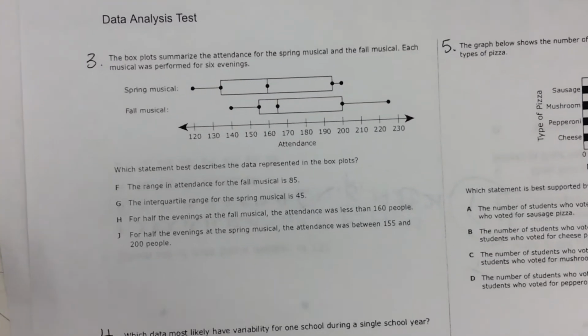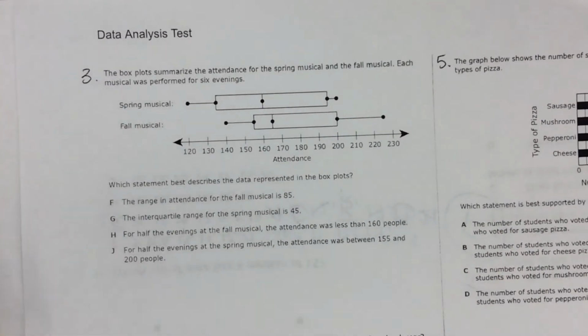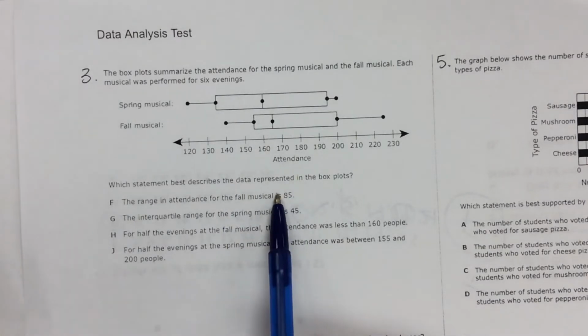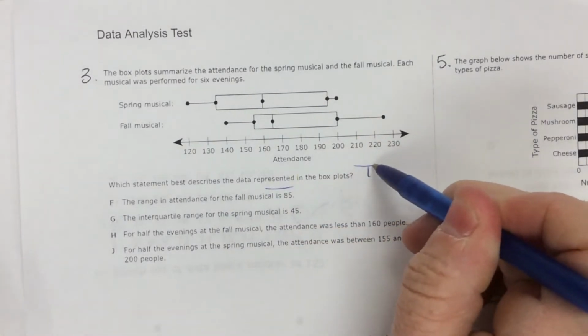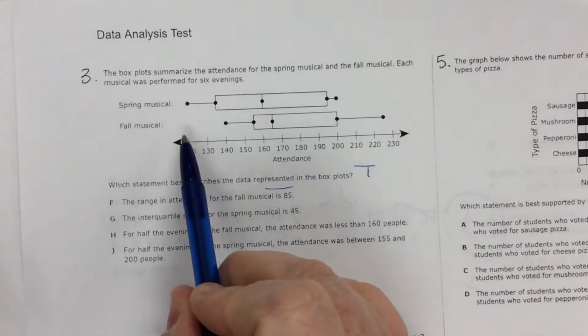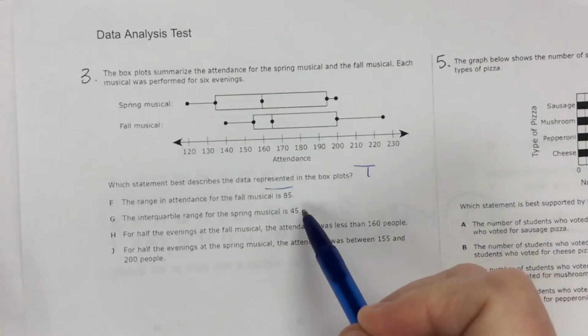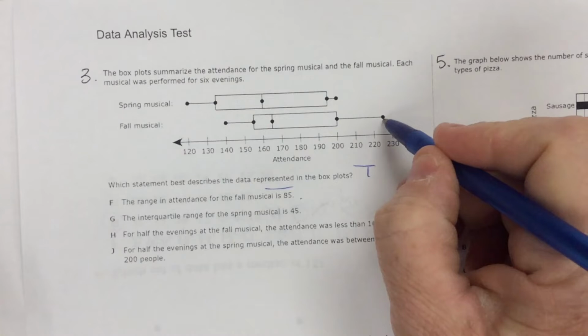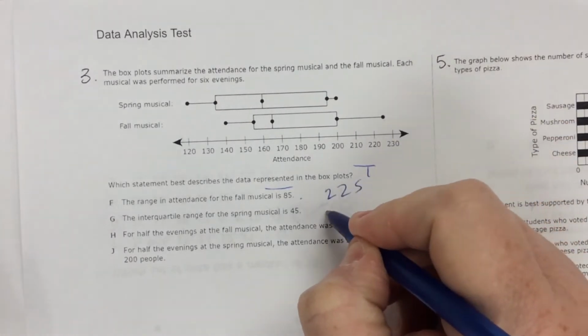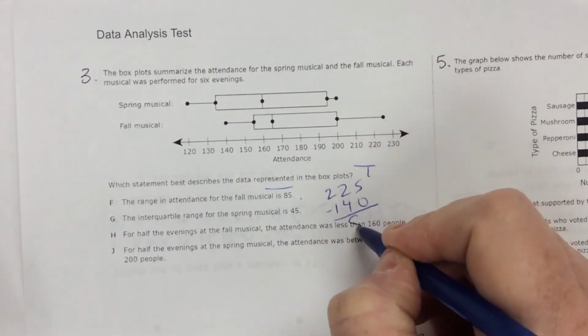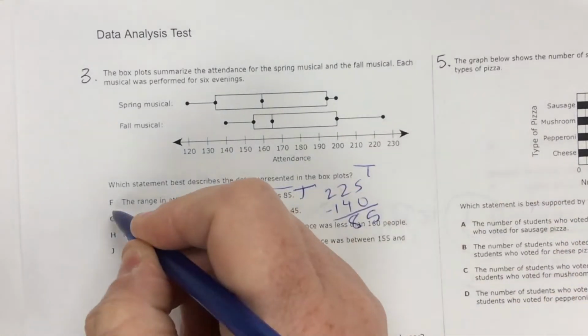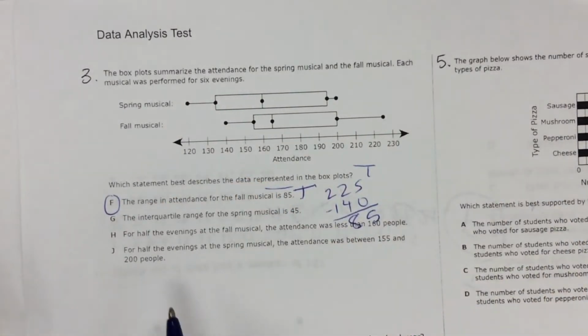All right, this one right here has a box plot. Actually, 2 box plots here. It's comparing the 2 spring musicals, okay? So we want to know which statement describes this data. So which one is true, okay? The range for the fall musical, that's the bottom one, is 85. Well, it's 225 minus 140, and that is 85. That is true. Now you can go through and check the rest of these, and they would be false.